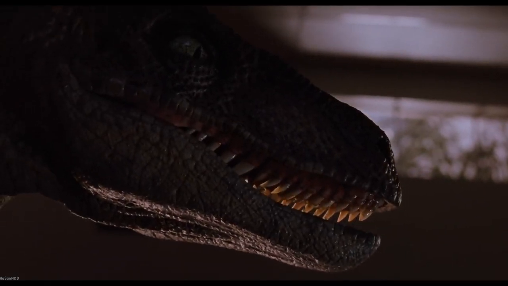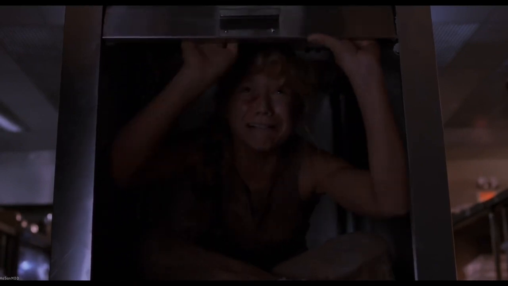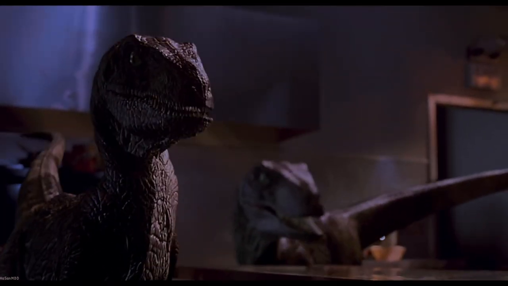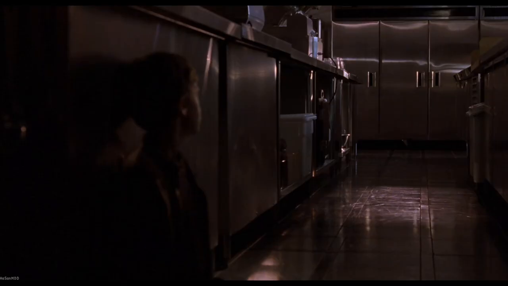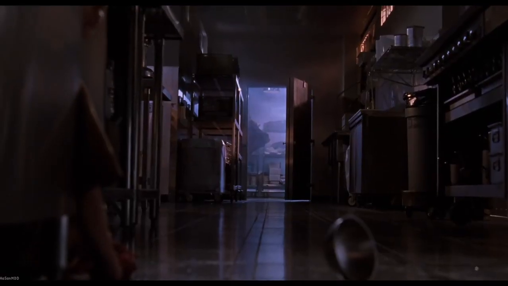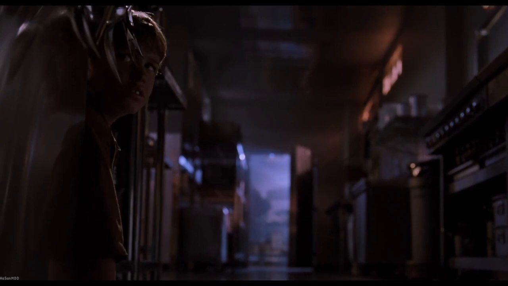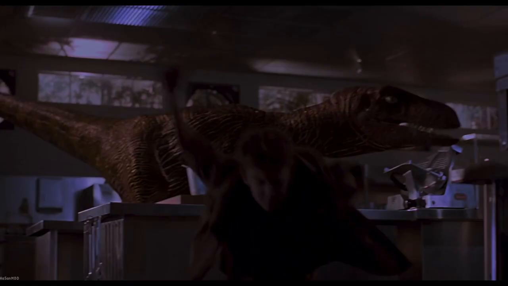Gimmicks such as doors that won't close properly are very common in horror movies. Gimmicks such as us being fooled by a reflection are also common. At last, the path to escape is revealed. Will the children make it through the door on time?